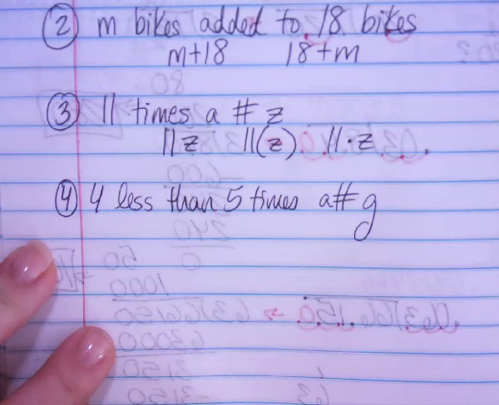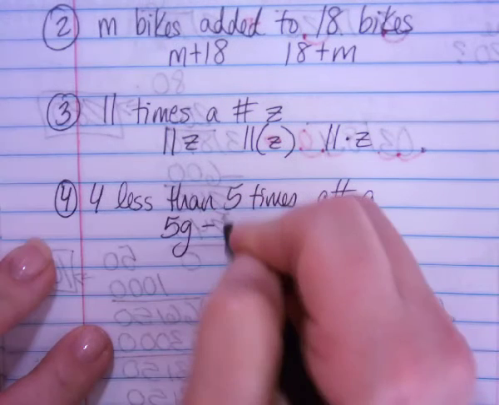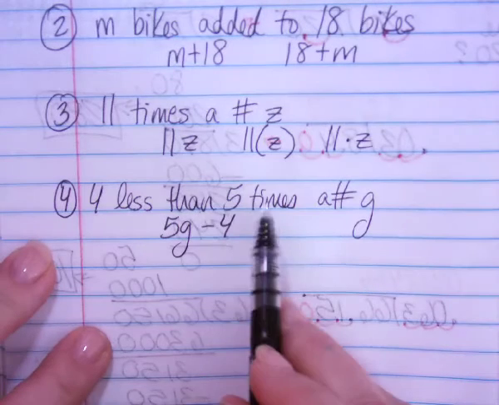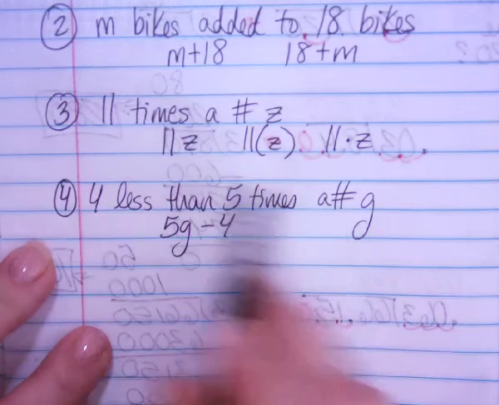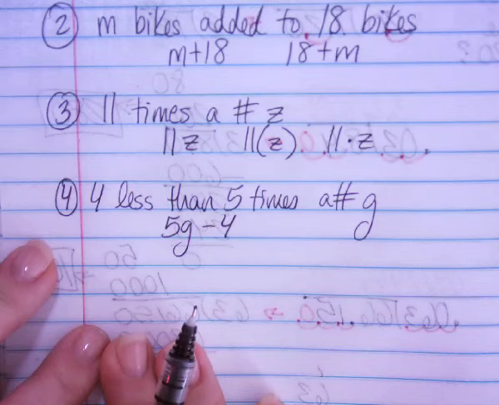All right, Catherine, what do you think? 5G minus 4. That's right. 5G minus 4, because it's 5 times G and it's 4 less than that. Okay? That's exactly right. Can we do another one of those?